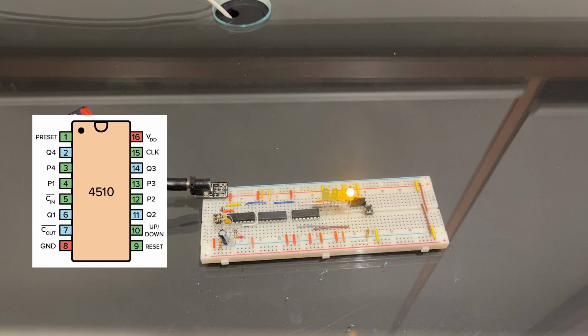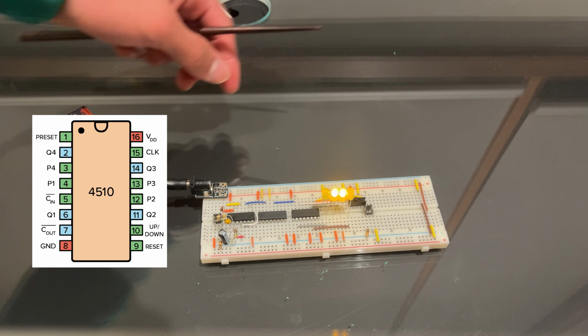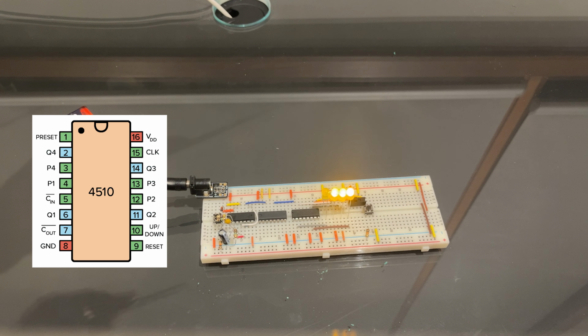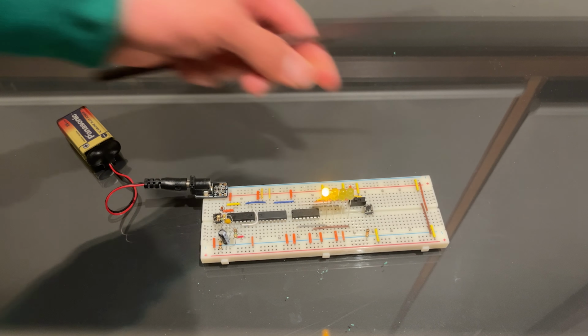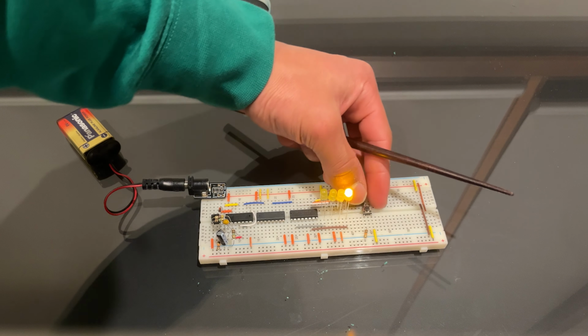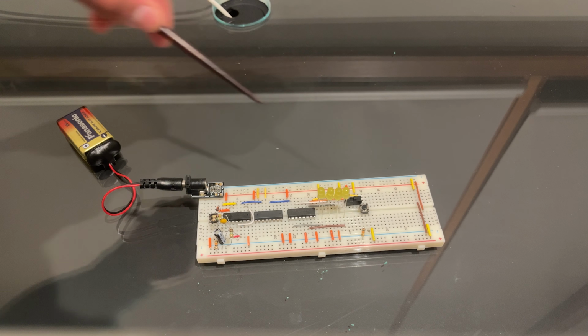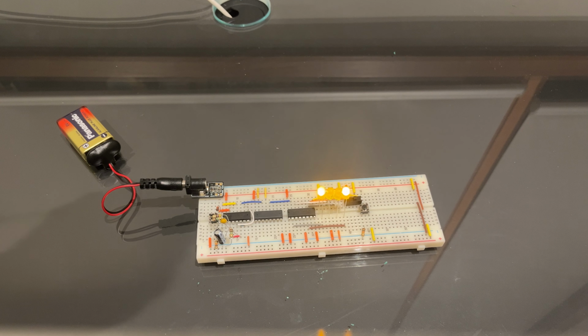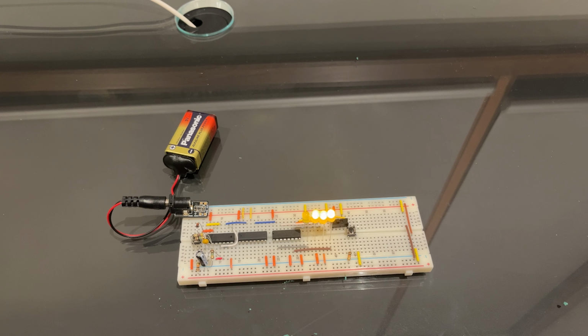Additionally, pin 10 on the 4510 dictates whether the count is up or down. This is controlled by a slide switch here. The count down is an active low count, and the count up is an active high. So when this is high, it's counting up as it is right now, but when it's low, then it starts to count backwards, as seen there. What this does is it allows you to link multiple 4510s to count a tens digit.